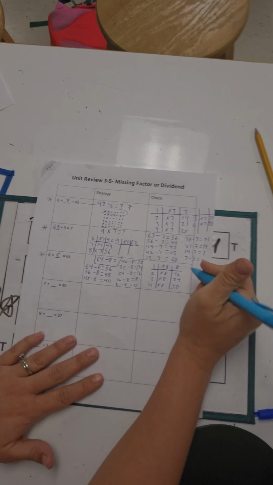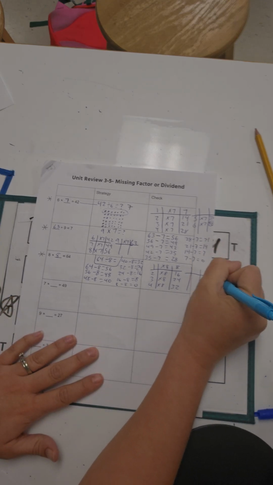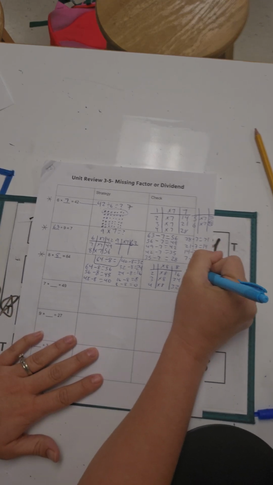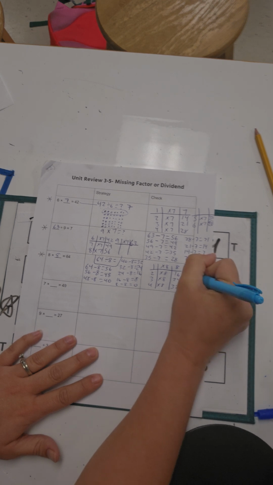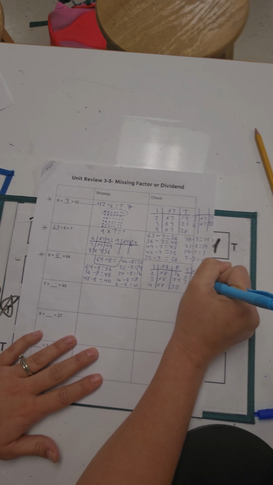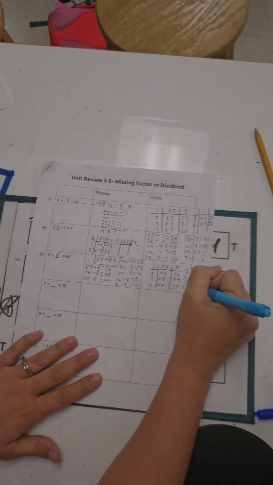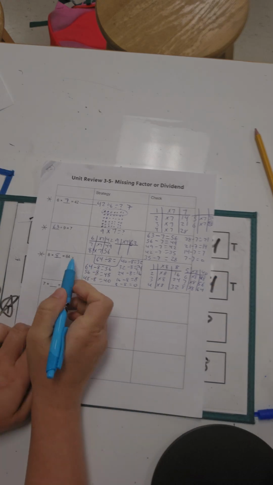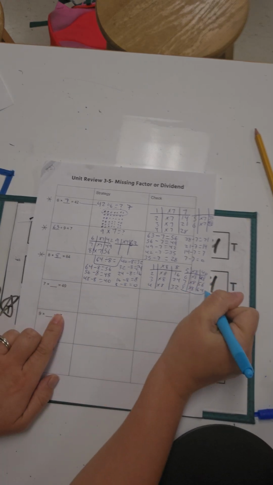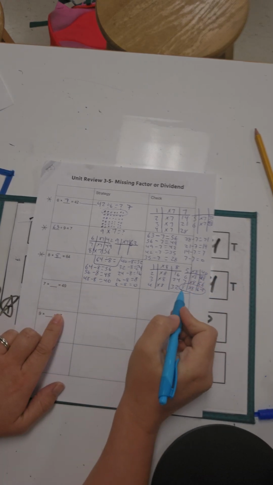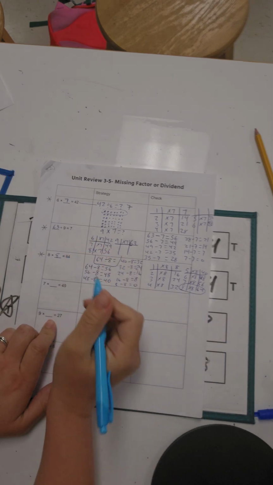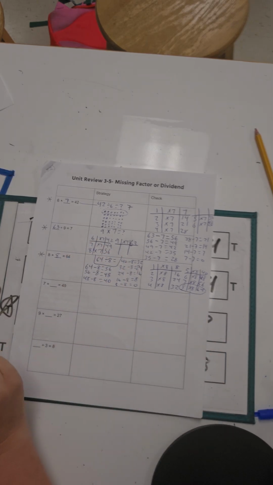I'm running out of room, so I'm going to go next door. 5 times 8 is 40. 6 times 8 is 48. 7 times 8 is 56. And then 8 times 8 is 64. So I would keep going until I got to that product. That tells me I'm doing 8 times. And then that would be my check. You can also do an array for a check. They know how to do those.